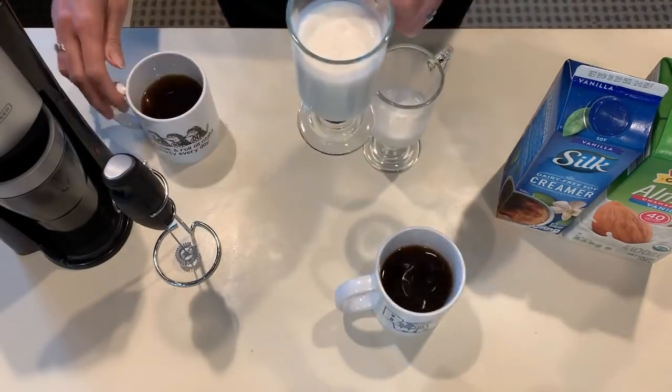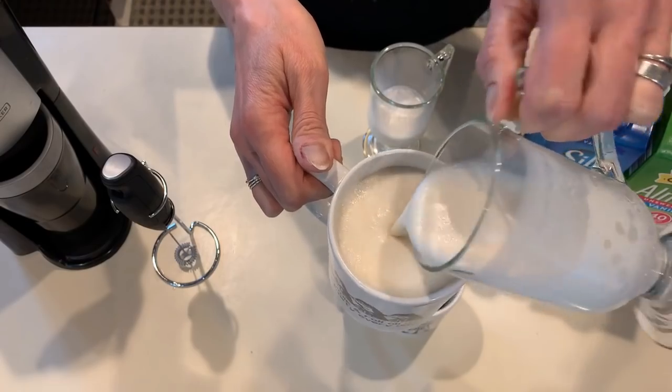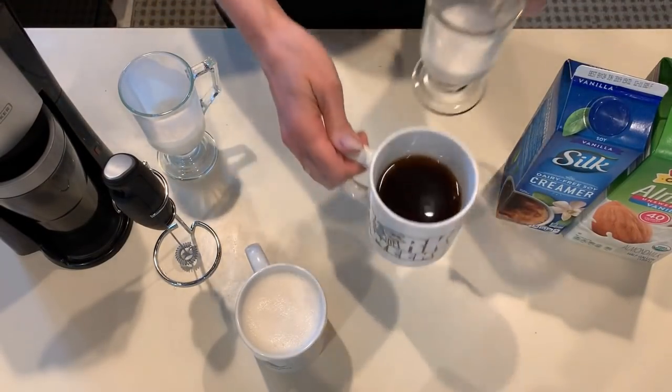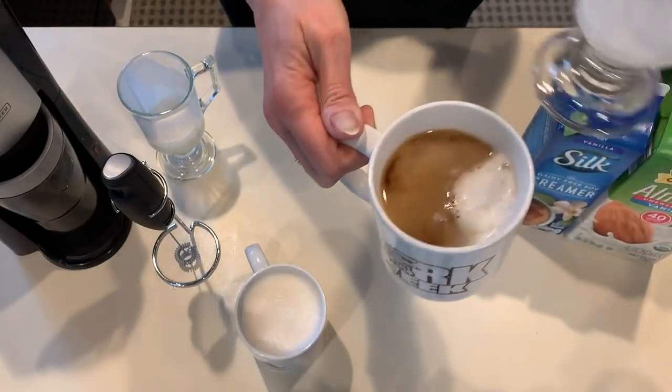So how does this look when you pour it in your coffee? It really makes your coffee look fancy. So is our Silk, and here is our fancy stuff that I should have poured in a little bit earlier.